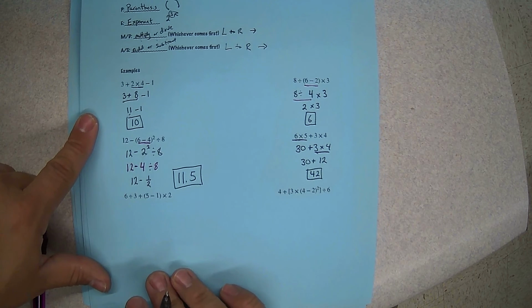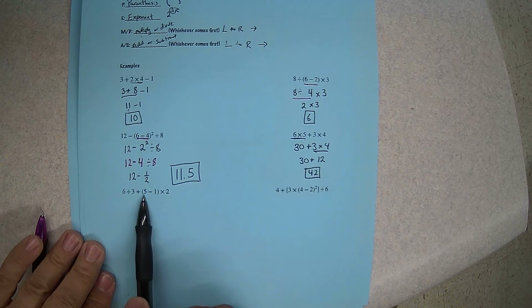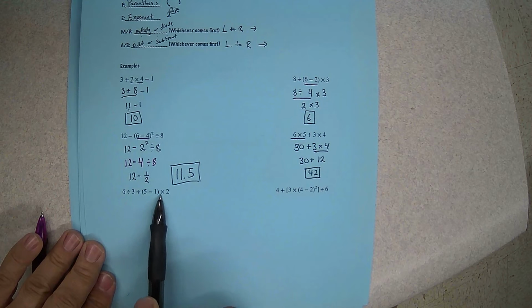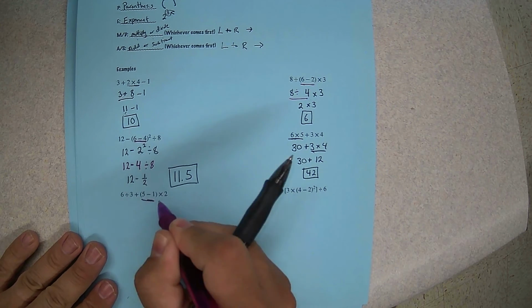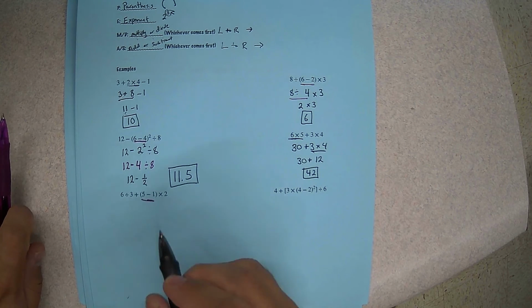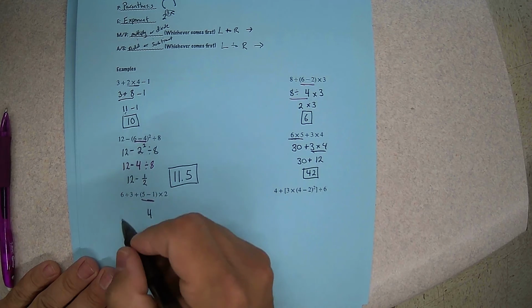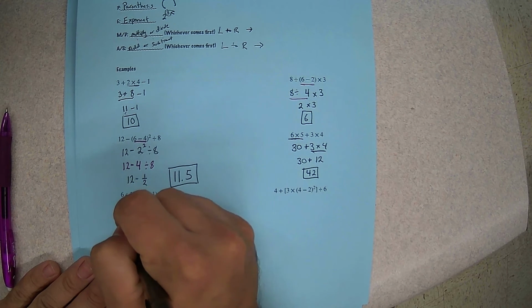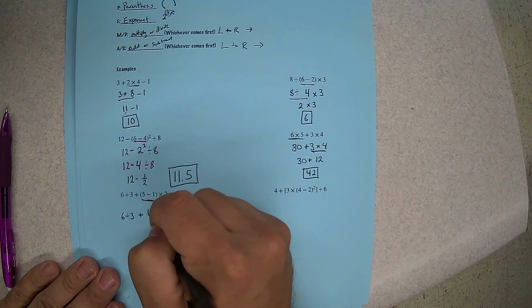2 more. We have 6 divided by 3 plus, in parentheses, 5 minus 1 times 2. Parentheses, yes, we have those. We're going to do those first. So 5 minus 1 is 4, getting ahead of myself. Then I just rewrite everything else. We have our 6 divided by 3 plus 4 times 2.